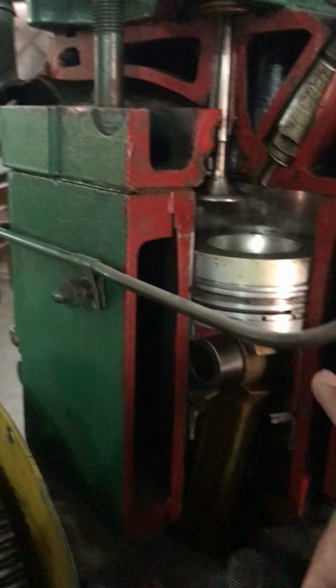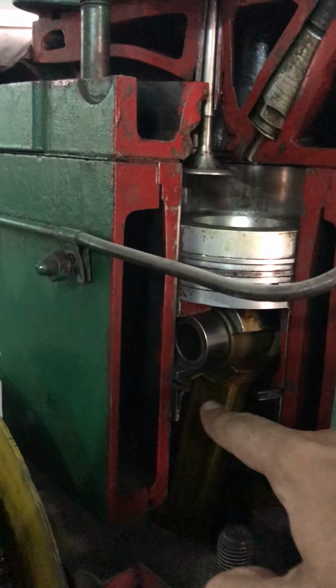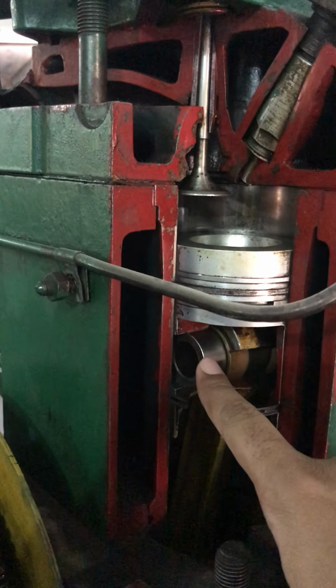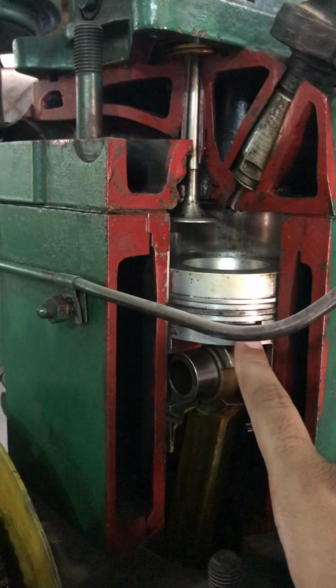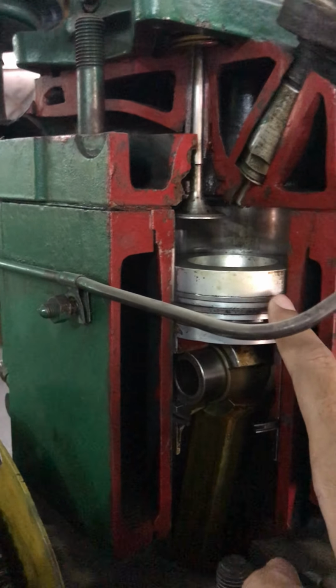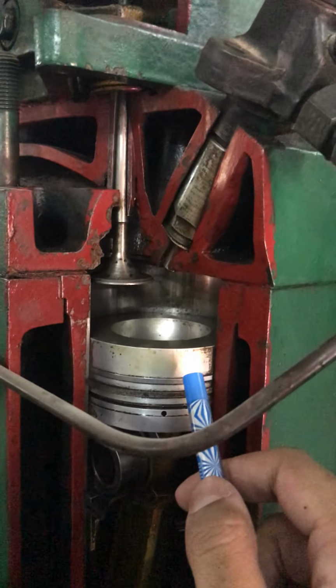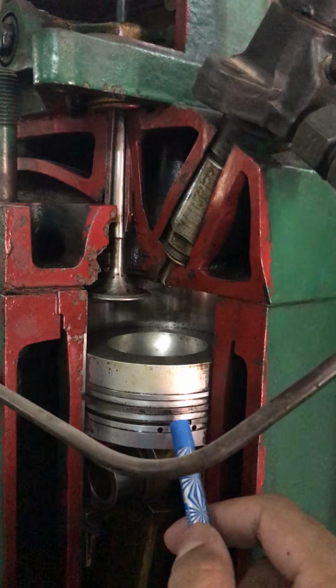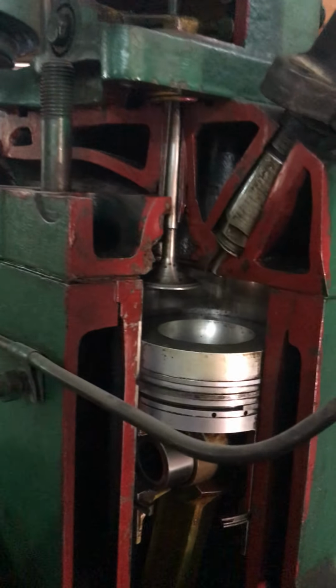This one is our piston, this is the connecting rod, and this one is the gudgeon pin or the piston pin. It actually connects the connecting rod with the piston. We can also see very minute things called piston rings. There are three piston rings in this engine.